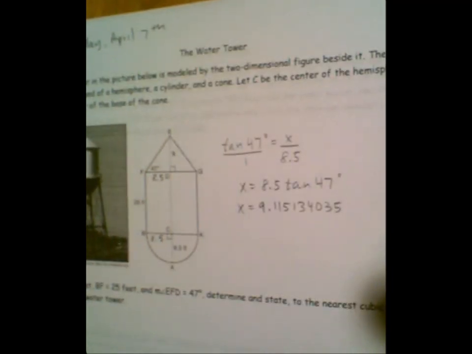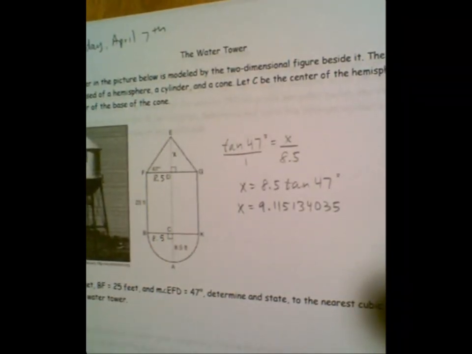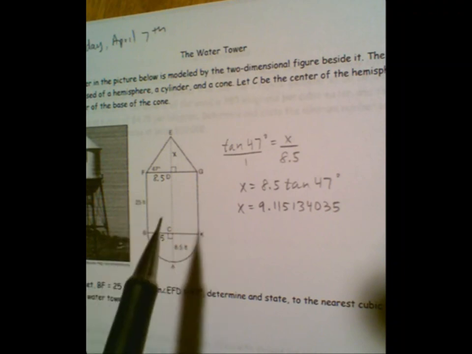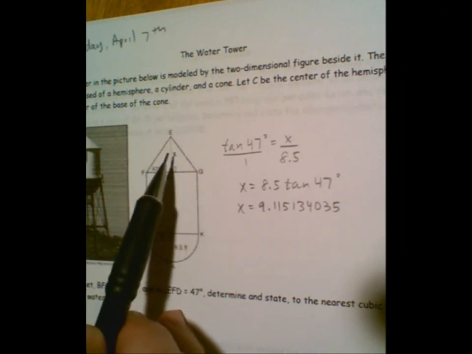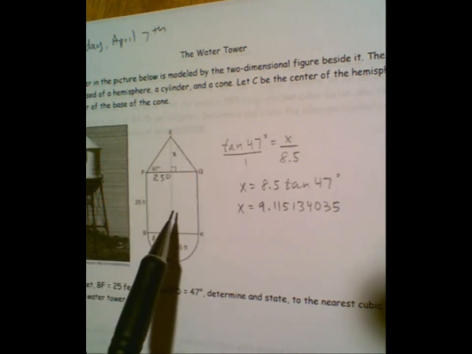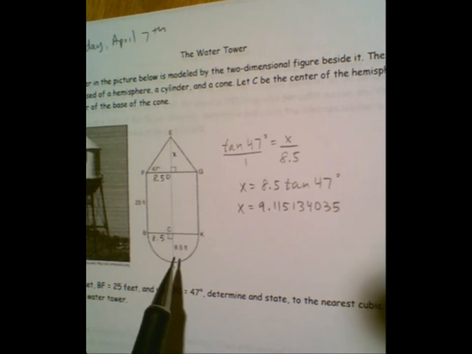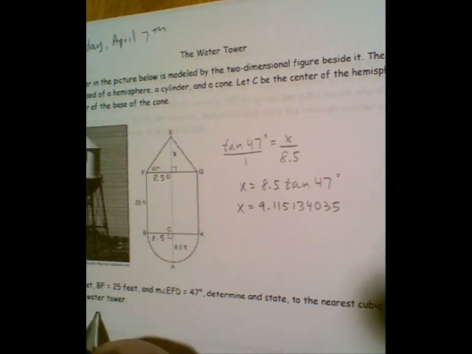Now, to get the volume of the entire figure, we're going to have to add the volume of the cone plus the volume of the cylinder plus 1/2 the volume of a sphere. So I'm going to write that out.